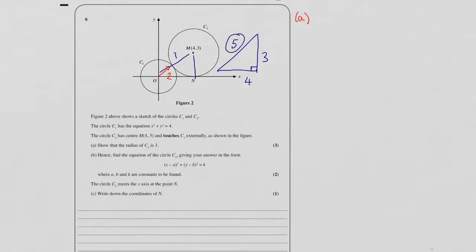And because that's 5, it means that the length 5 minus the radius 2 must equal that. I'm just going to put there that that is the distance OM, and that is the radius of C1, just to make it obvious what I've done here.